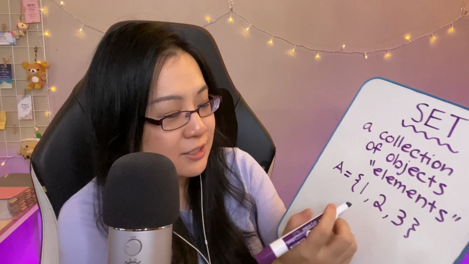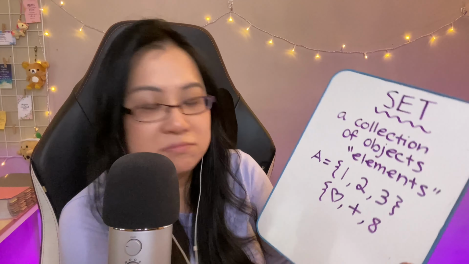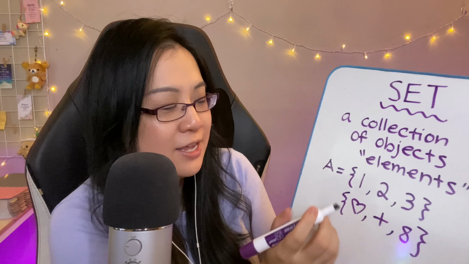I might also have a set, say, heart, plus, 8. Let's just leave it at that. So this is a collection of objects. This shape, and 8. And you might choose to interpret that as a plus symbol, but it doesn't really matter. So we just have an object, and I will call this set B.